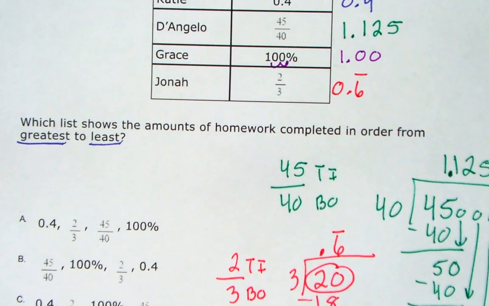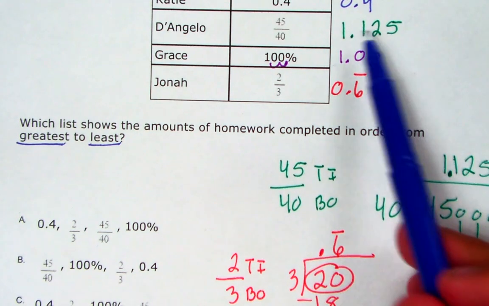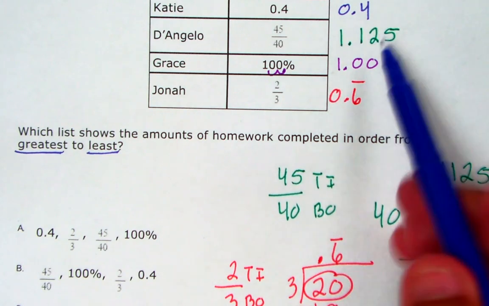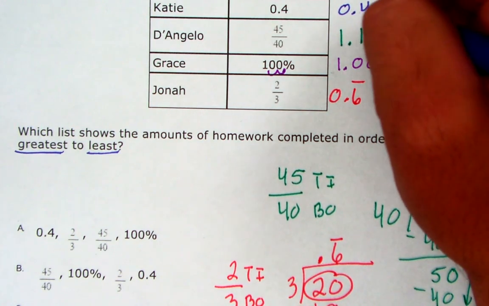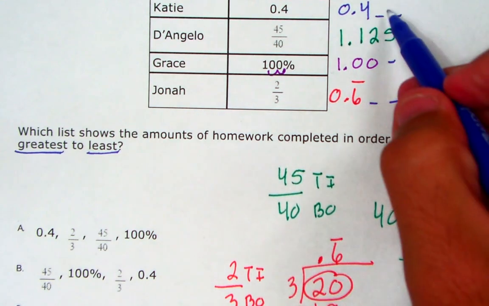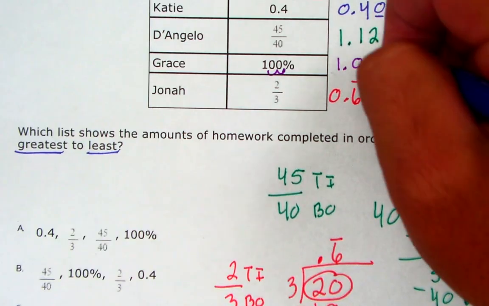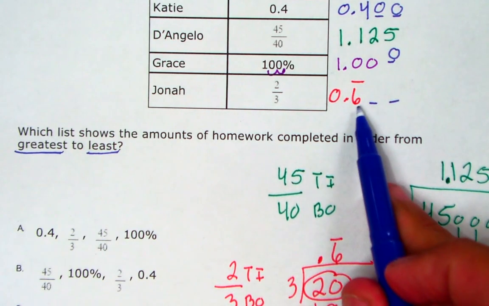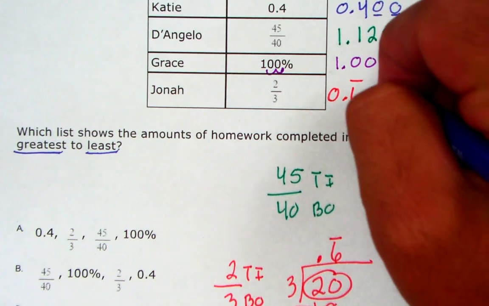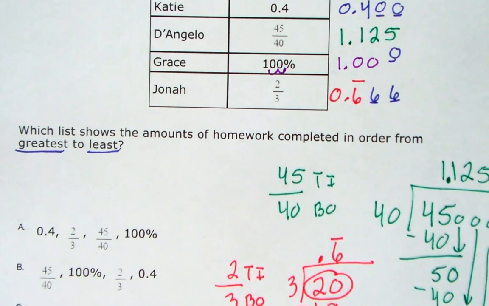All right. Now we have to put these in order from greatest to least. But I'm not done yet. Notice how I'm lining up my decimals. Now all these empty spaces, like here, here, here, here, and here, we need to fill those in. I'm going to fill these in with zeros. But this one's different. Since I have a bar over the 6, that means the 6 repeating. Put the 6 over it.